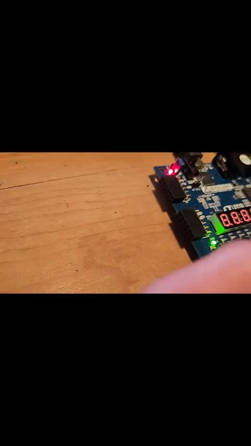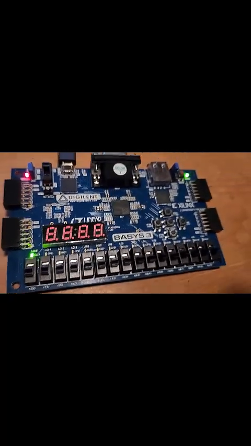If you use it, you plug it into the left side of the board, right here, into the top row.